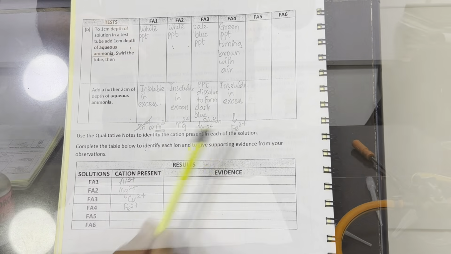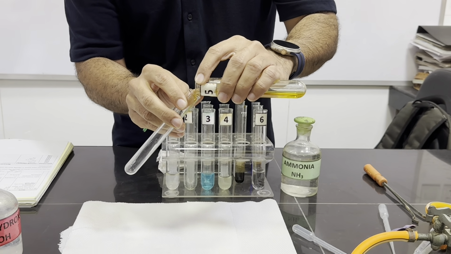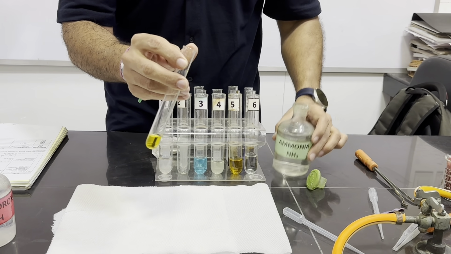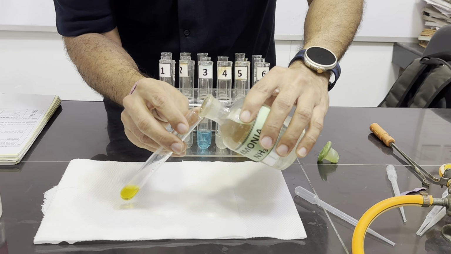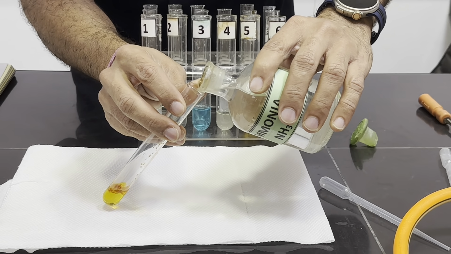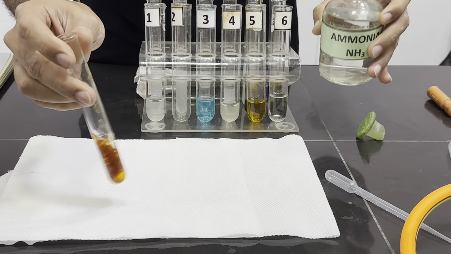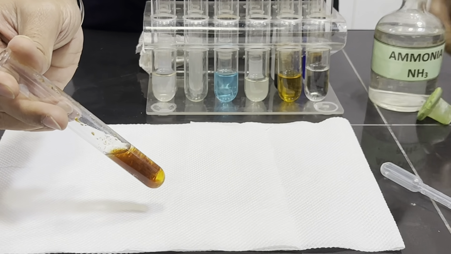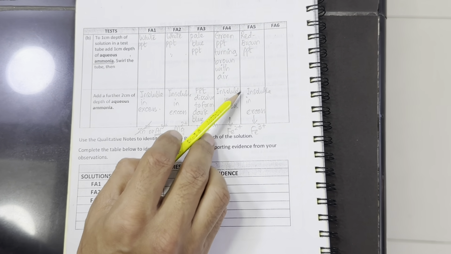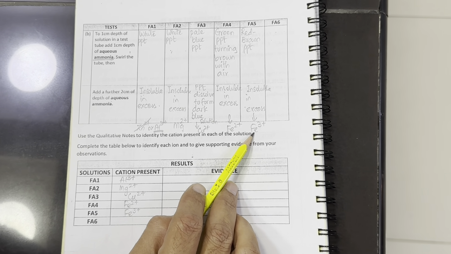We are testing the Fa5. Take 1 centimeter depth of Fa5 and then add aqueous ammonia. Few drops first, and it is forming red-brown precipitates. And if we add in excess, these red-brown precipitates are insoluble. So Fa5 resulted in red-brown precipitates which were insoluble in excess in aqueous ammonia, which shows it has Fe3+ cation.